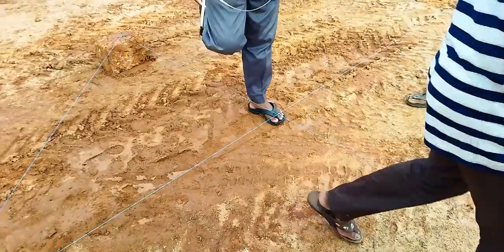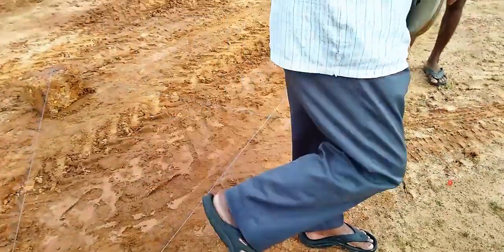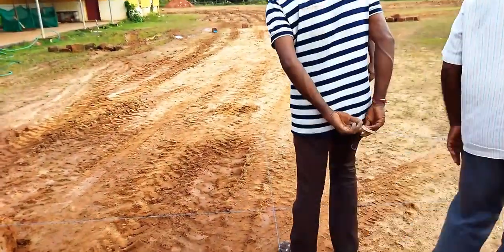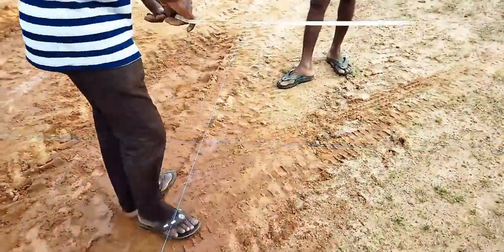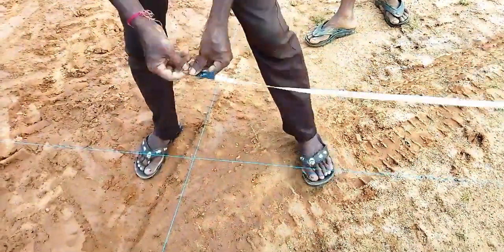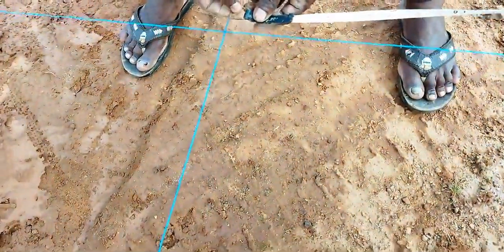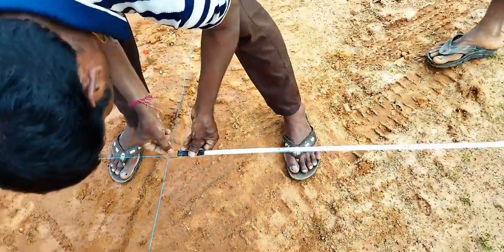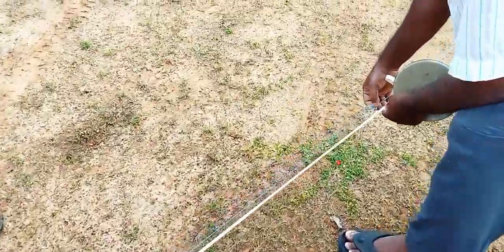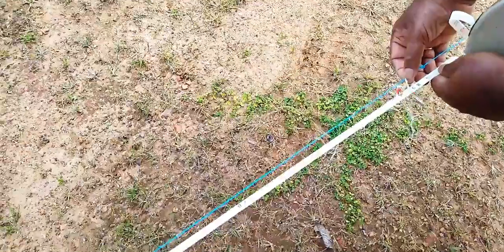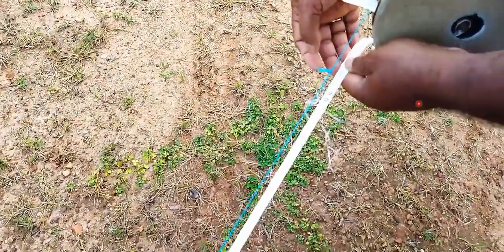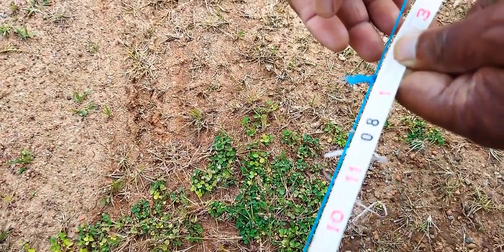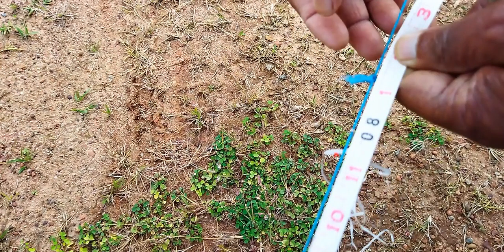Yeah, so we'll see from here how this 3 4 5 method will be done. From here he is measuring some distance, so we'll see what he is measuring. He is measuring this distance as 8. Okay, so you can see a small thread kept here.